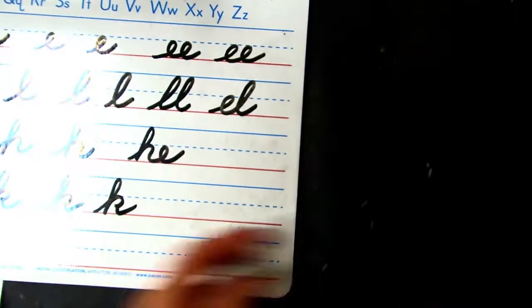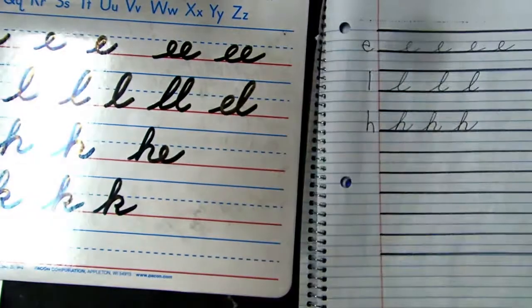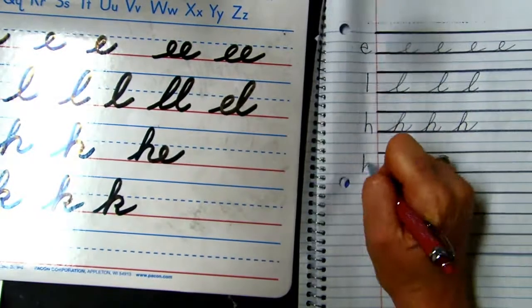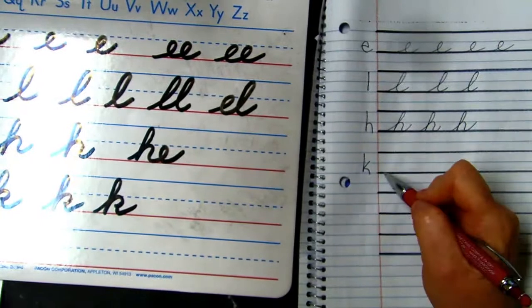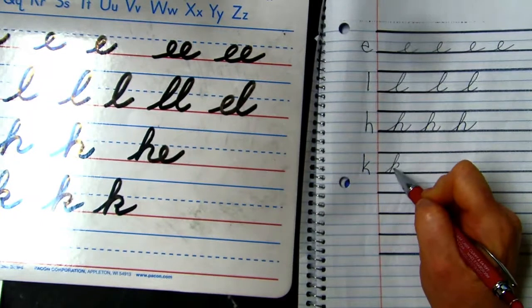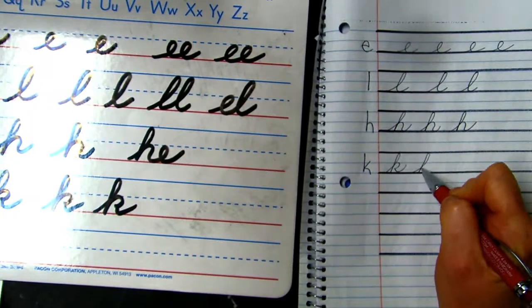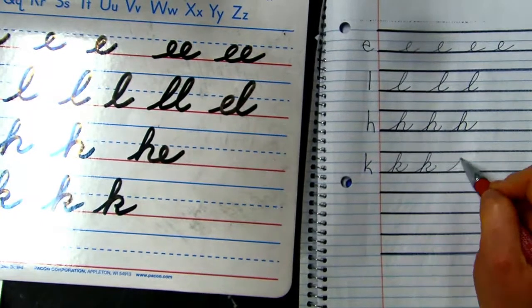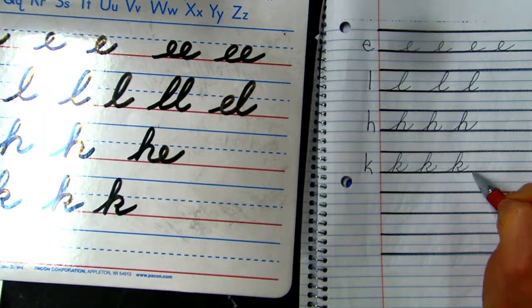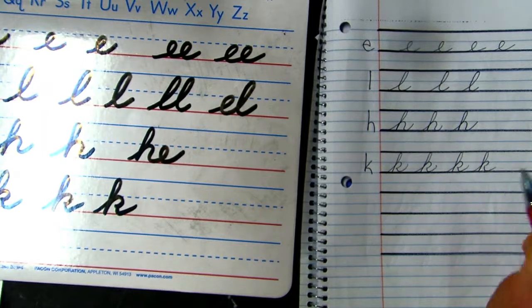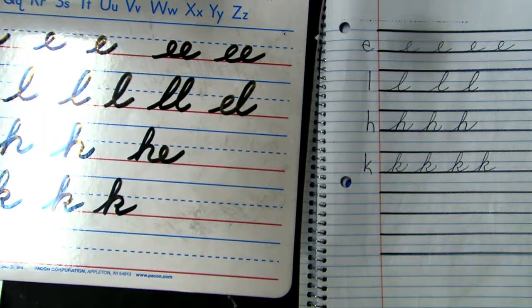Now I will do it on my notebook. Okay, here it is. Retrace, kick out. Retrace, kick out. All right, so there's a bunch of K's.